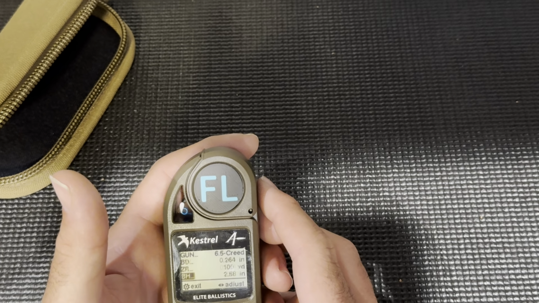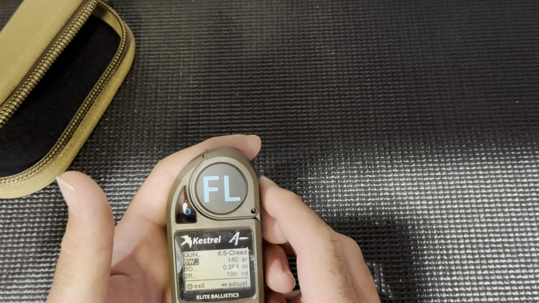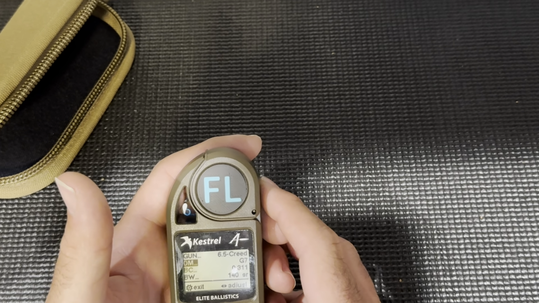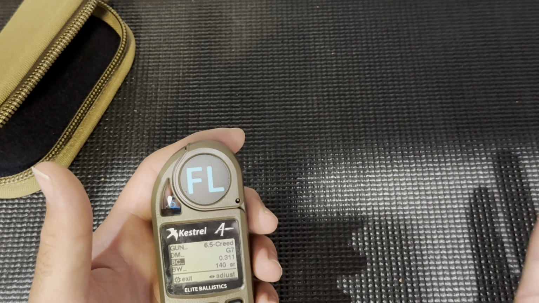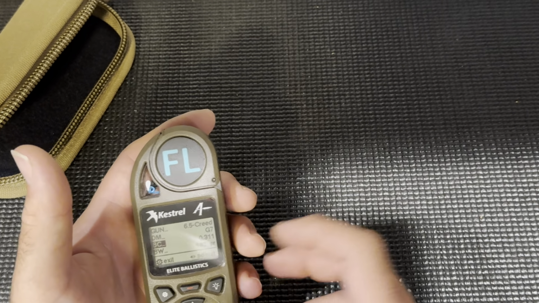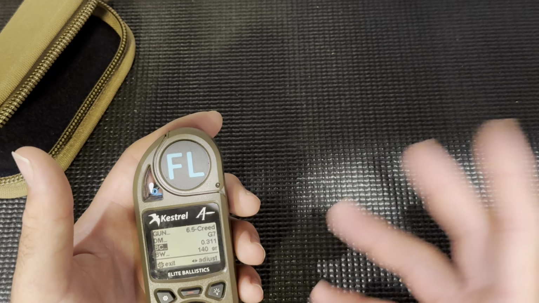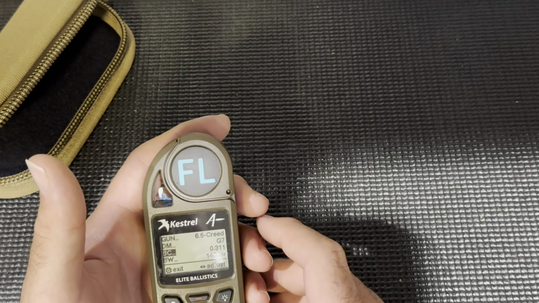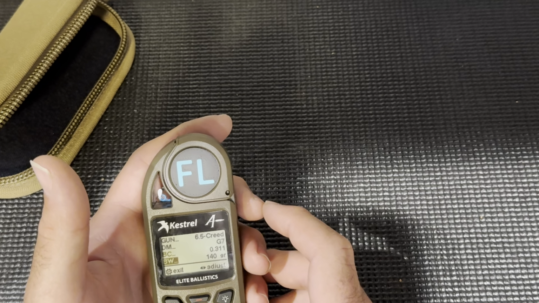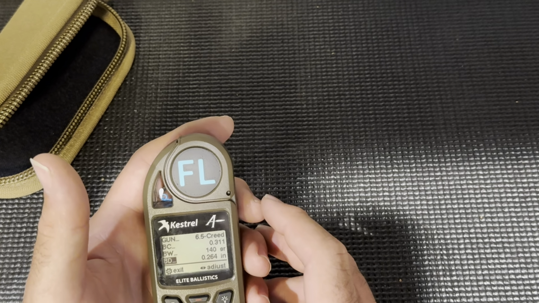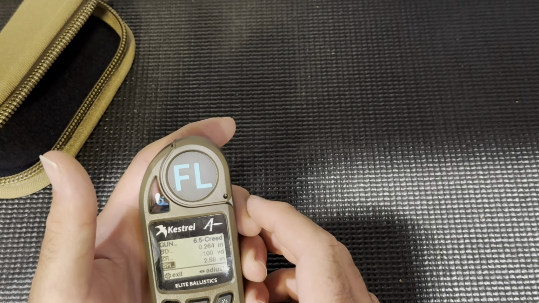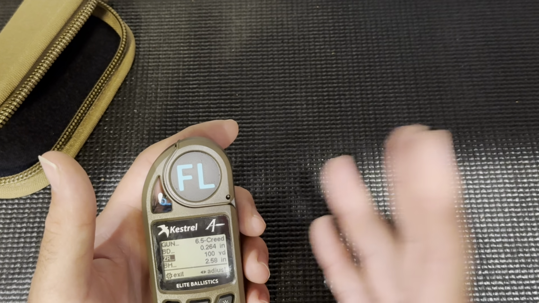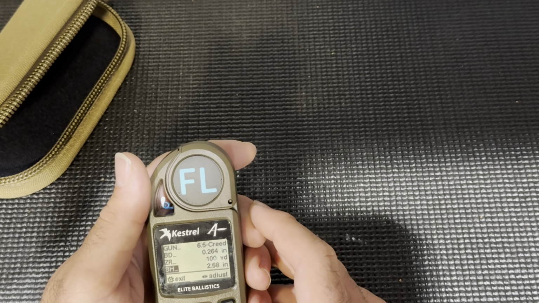What I could say there is, just to go over it really quick, make sure your BC is pretty close to the box, or if you've trued it up. I don't use custom drag models or anything like that. I just go off muzzle velocity and BC. That's how I true my data. Bullet weight, bullet diameter, zero range. Make sure your zero range is in yards, not meters, all that good stuff.